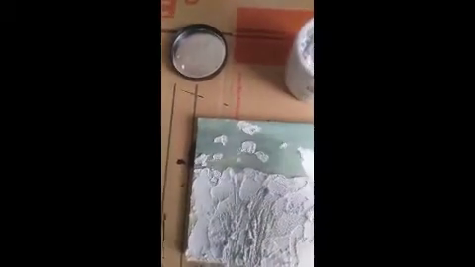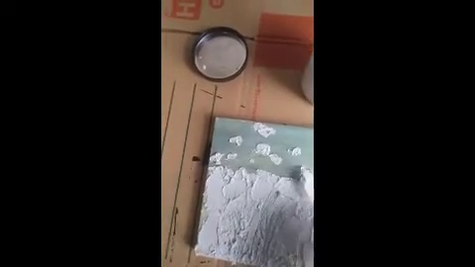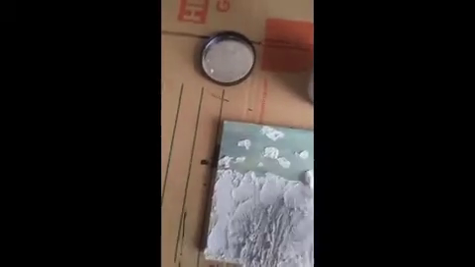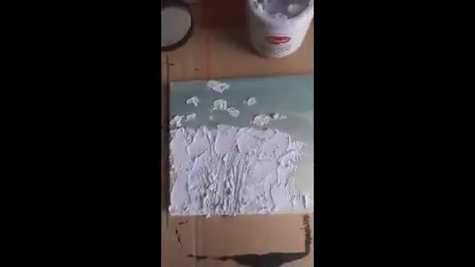So I'm starting to have a collection of flowers up here, as you can see. It still doesn't look like much, but we'll get there.